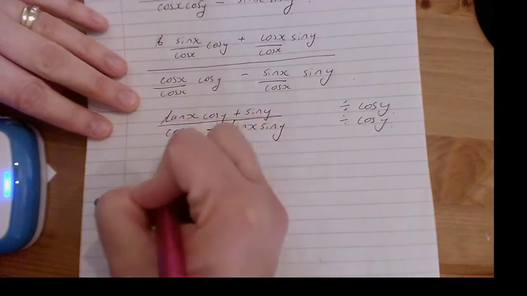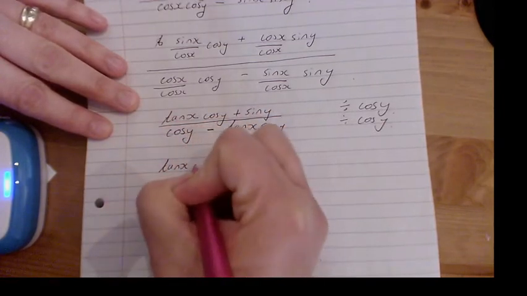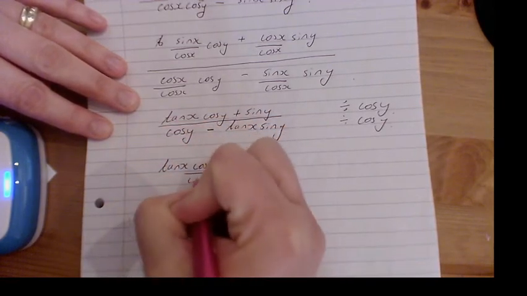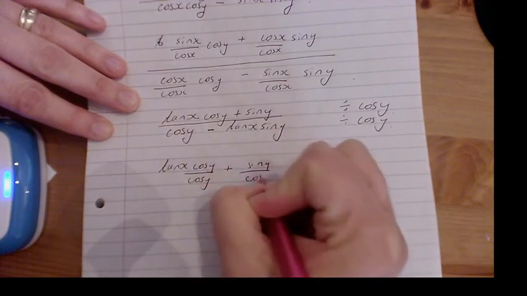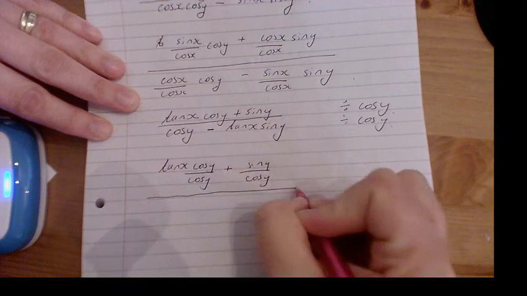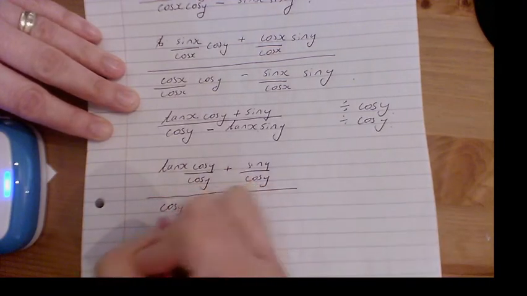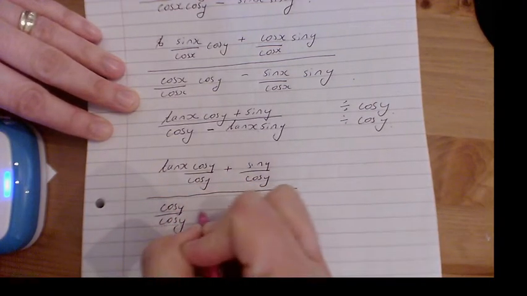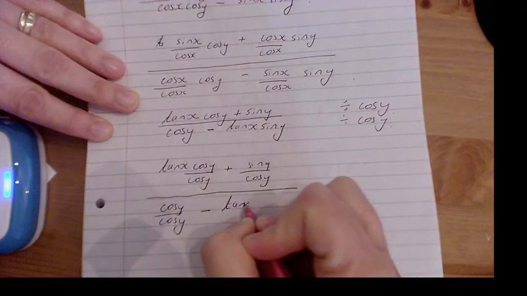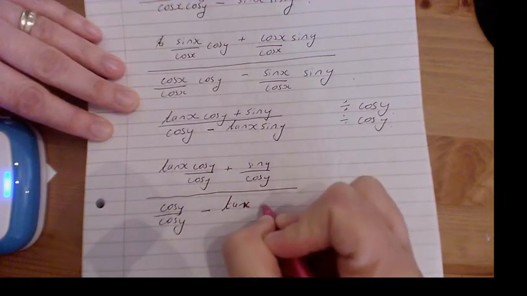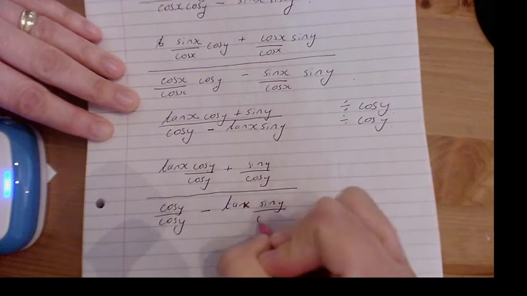So I'm going to leave the tans alone. So I've got tan x cos y divided by cos y plus sine y over cos y, divided by cos y over cos y minus tan x, missed my x there, sorry, sine y over cos y.